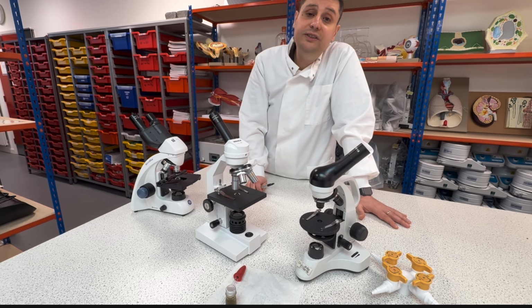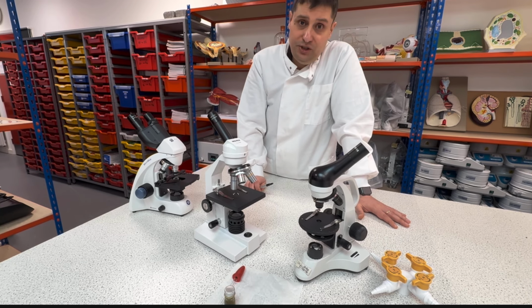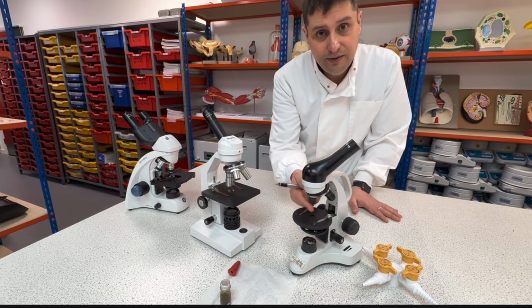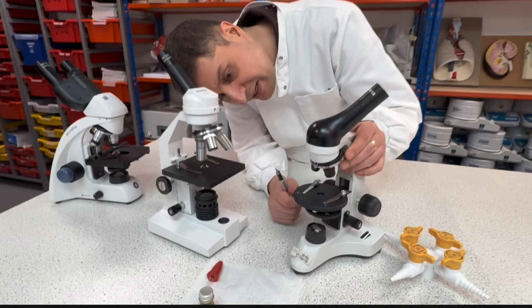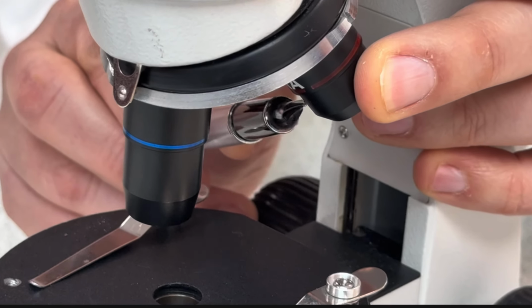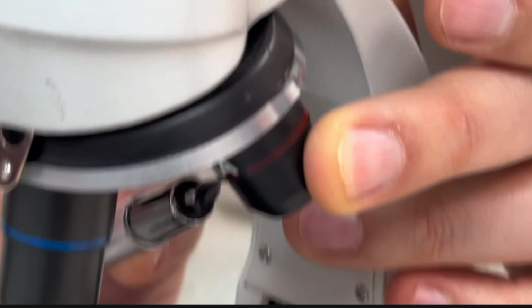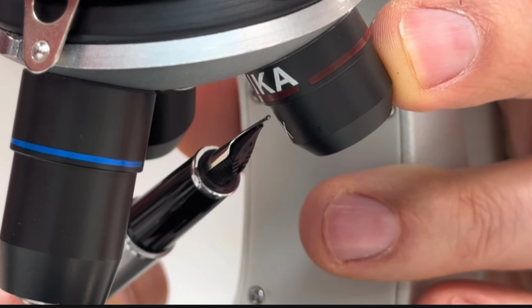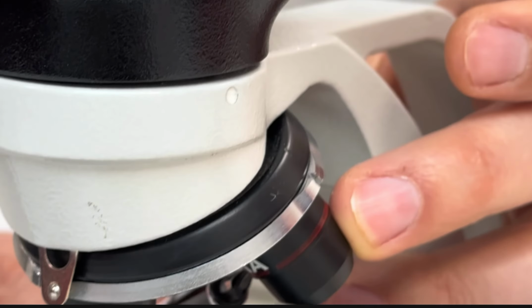So how do I know the magnification of the objective? There is a number written on the side of the objective. If you see here, there is a number. The number on the red one is 4.